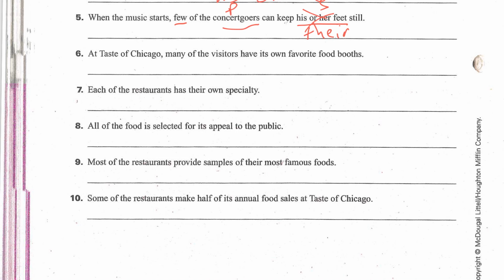So you're going to go through 6 to 10 the same way. Find that first pronoun, the indefinite pronoun that's the antecedent, like many, each, all, most, some, and then find the pronoun that is modifying it or replacing it, and see if it's the same in number, plural or single. Good luck to you.